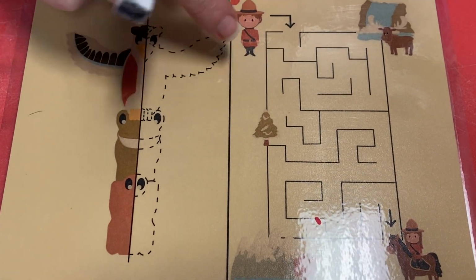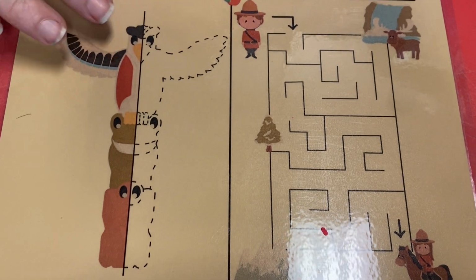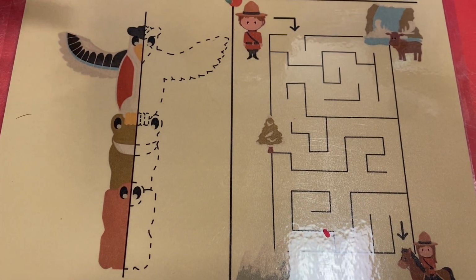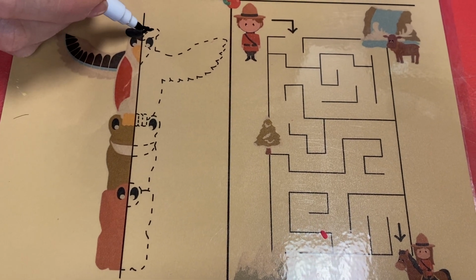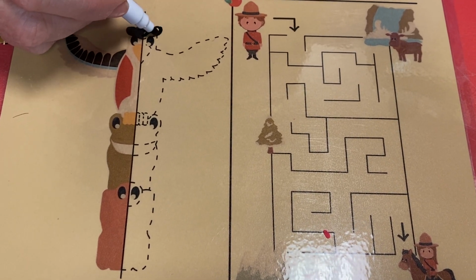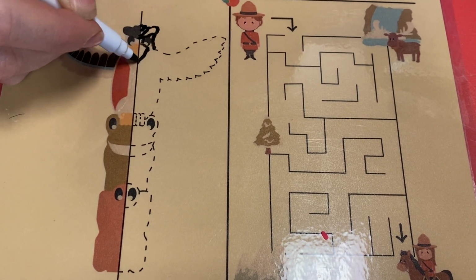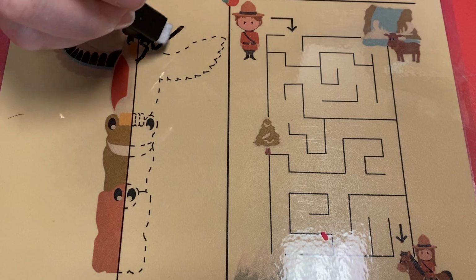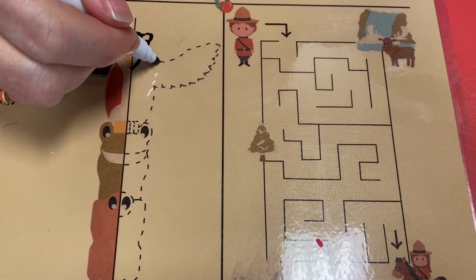We are going to do some symmetry. We're going to try to trace the lines and see if we can make it match this side of the totem pole. All right. So try to stay on the lines. And if you go off, no big deal. Oops. You just erase it. Try again.